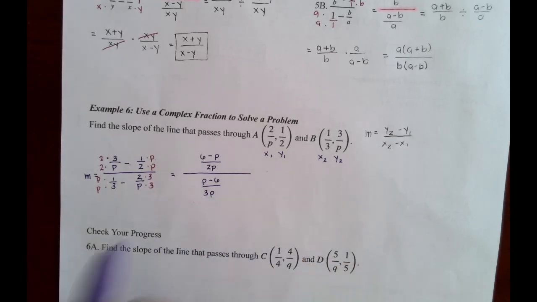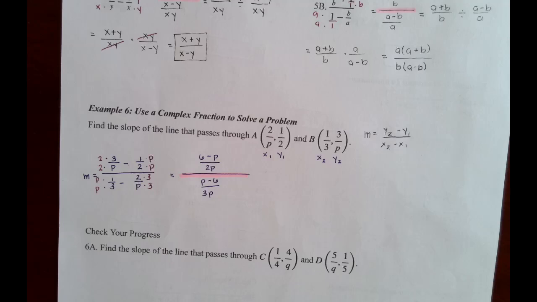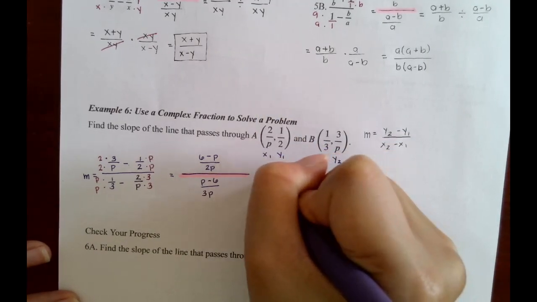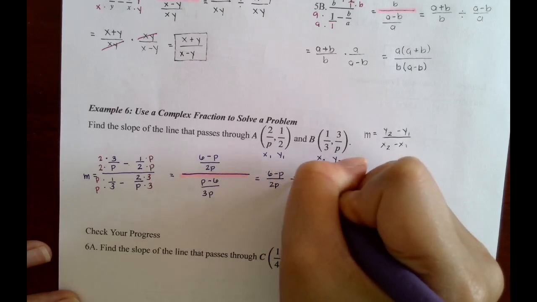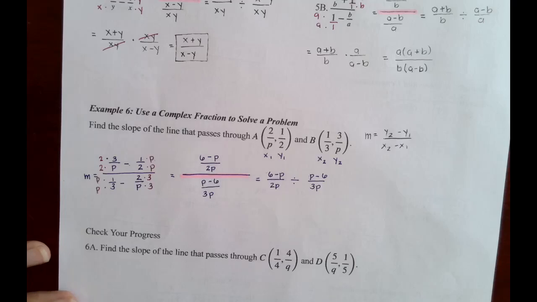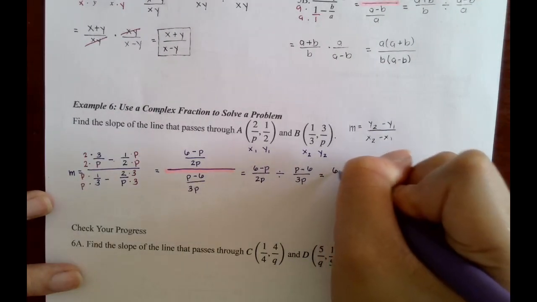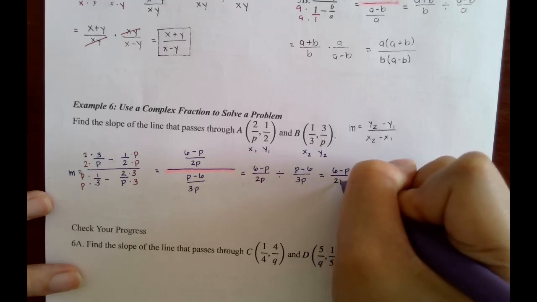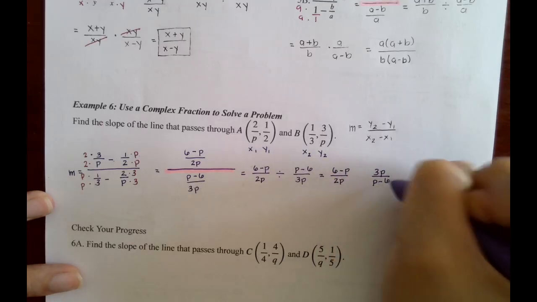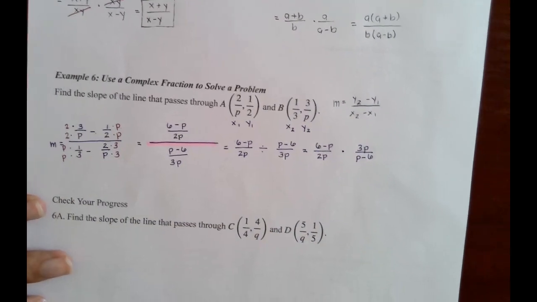Okay. Then, this complex fraction, it's this divided by this. So I'm going to rewrite it as 6 minus p over 2p divided by p minus 6 over 3p. Right? So dividing fractions, we keep the first one, we flip the second one, so now 3p is on the top, p minus 6 is on the bottom, and we change the division to multiplication. Okay?